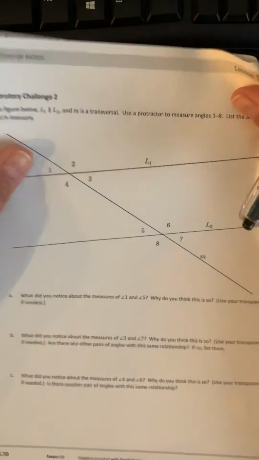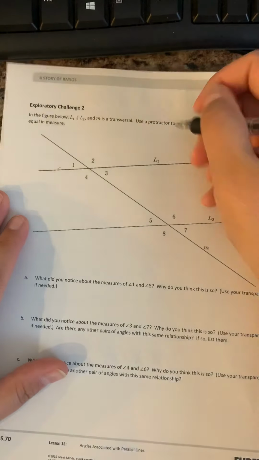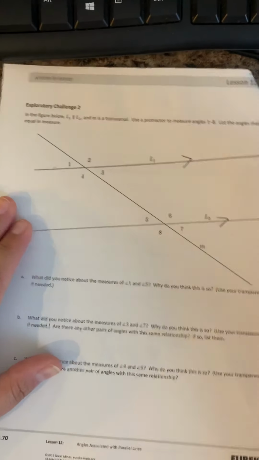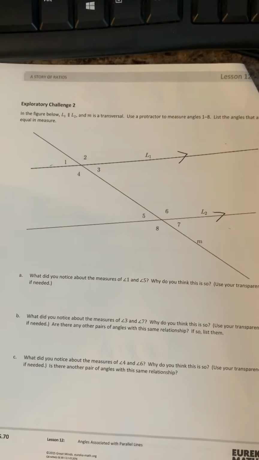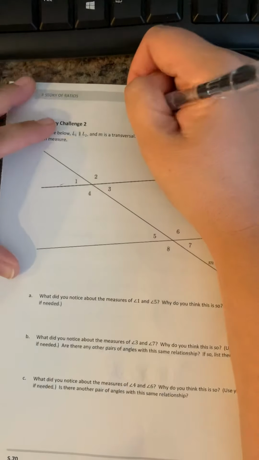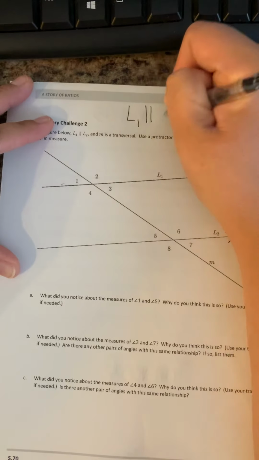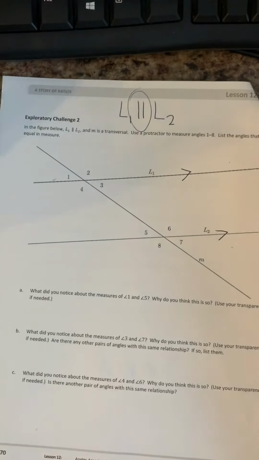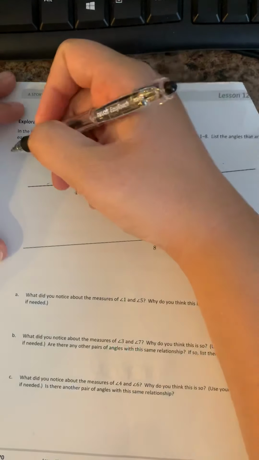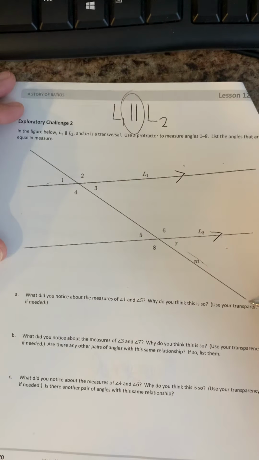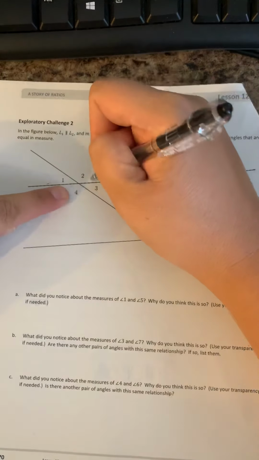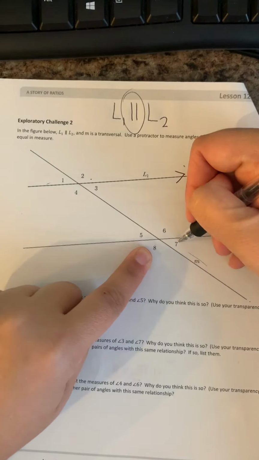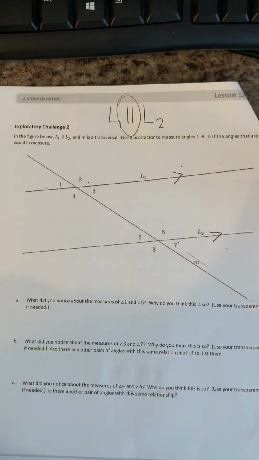So if you turn the page, you're going to see an example where these lines are parallel, and you would see this mark on the lines, and that would tell you that they were parallel. In geometry, to show that lines are parallel, the symbol is this right here. Two parallel lines, pretty easy. So if this is parallel to this, and it's cut by this transversal M, then this set of angles and this set of angles are congruent.